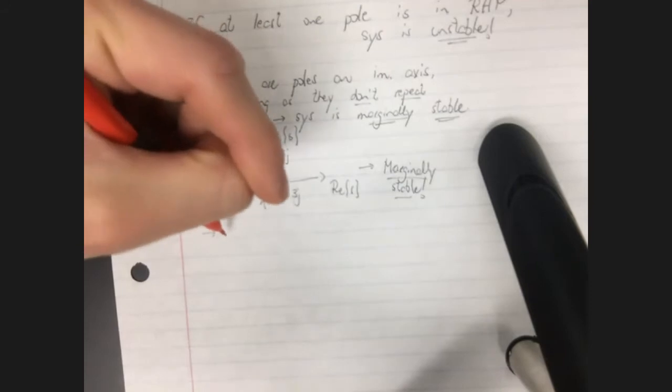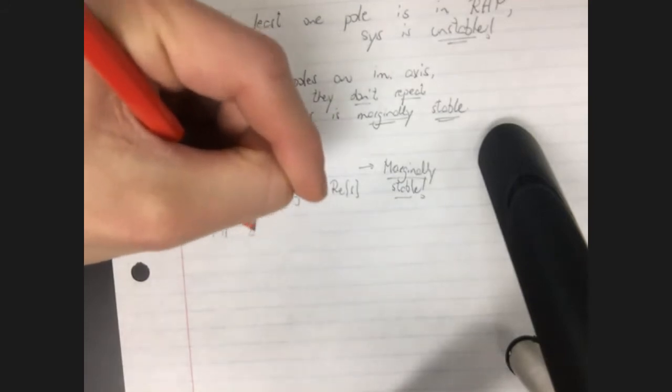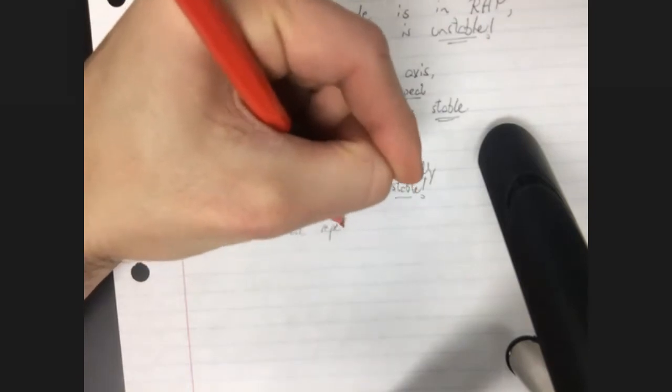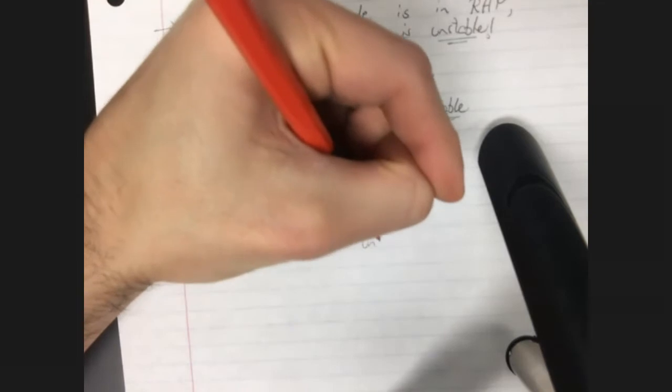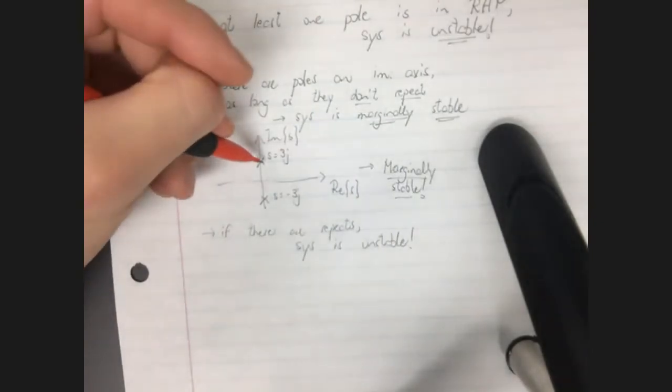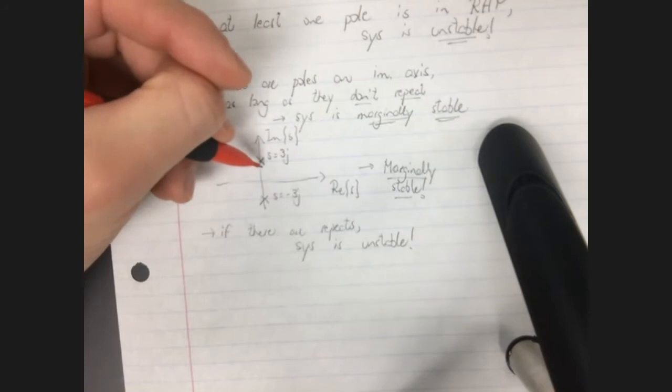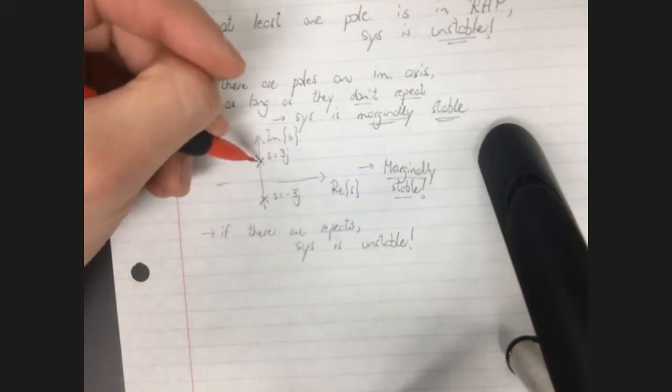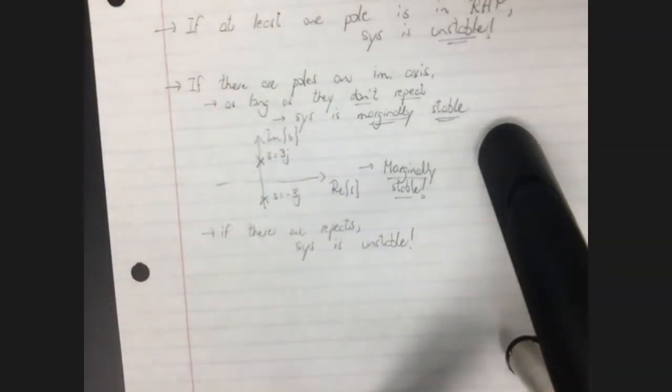And unfortunately, if there are repeats, then the system is unstable. So if instead of just this X right here you had a double one right there, that would make the system unstable.